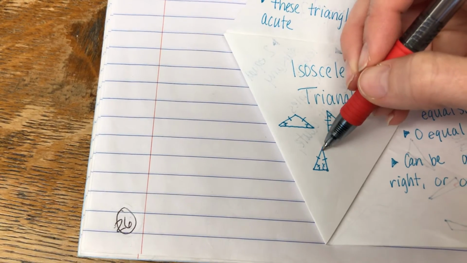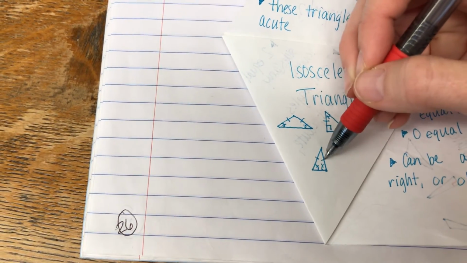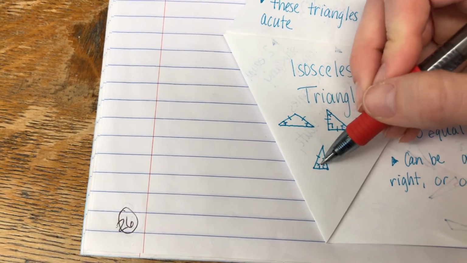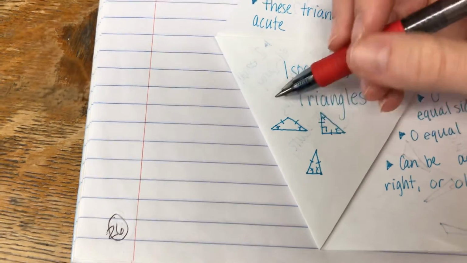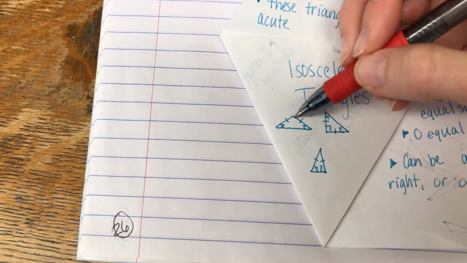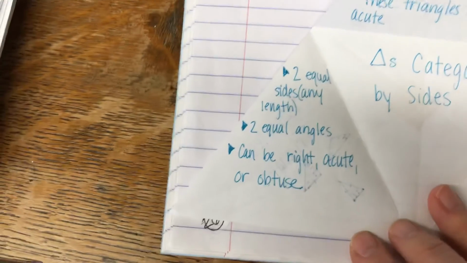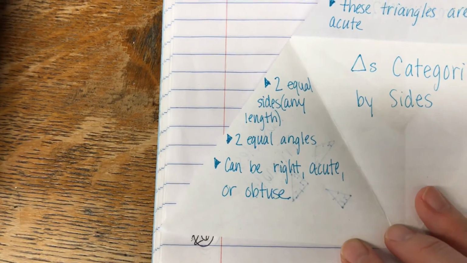This one is acute because all three of these angles are acute angles. These two sides are equal to each other, and those two angles are equal to each other. And this one is obtuse because this angle is obtuse. These two sides are equal to each other, and these two angles are equal to each other. Okay, that should catch you up.